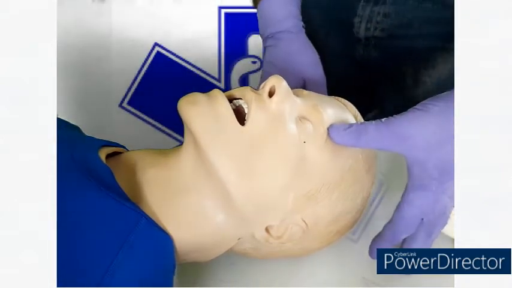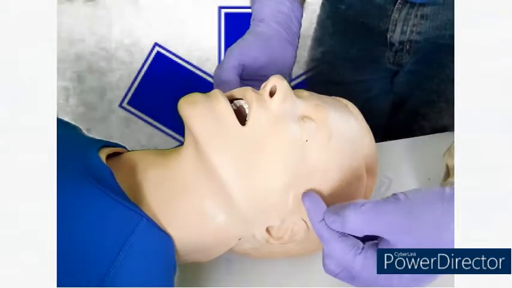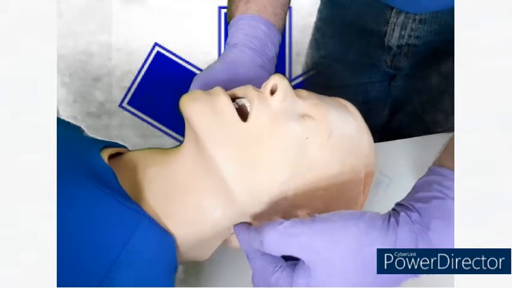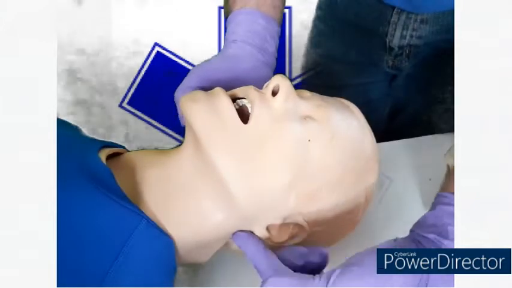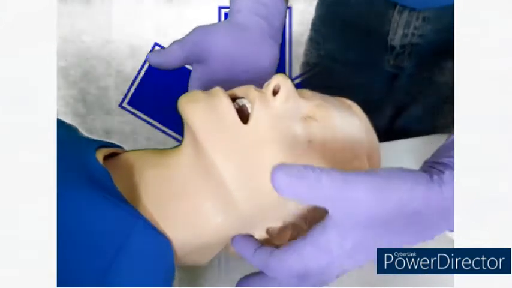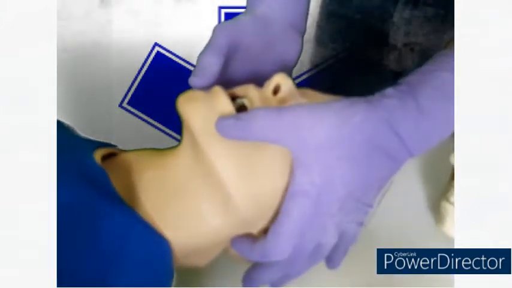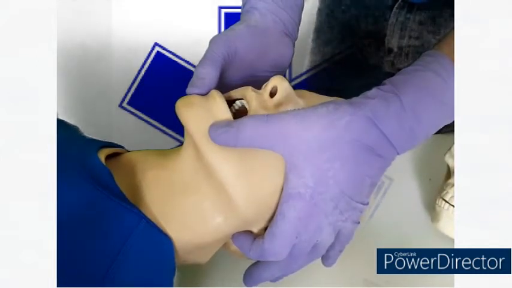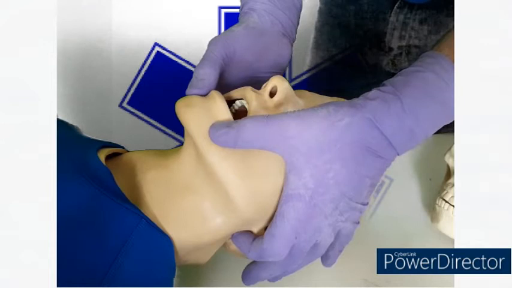But my preferred method is above the head, and I will start the process for the jaw thrust coming round the back of the ears, finding the angles of the jaw but not lifting the jaw at this stage, using my thumbs to open the mouth, which allows me to inspect the airway before I actually open the airway.